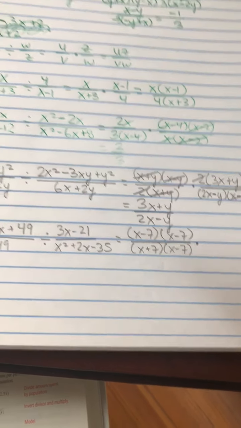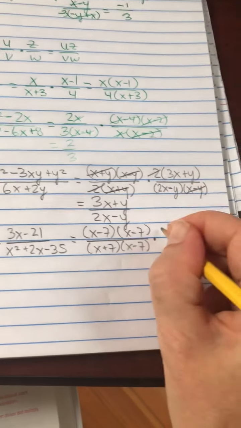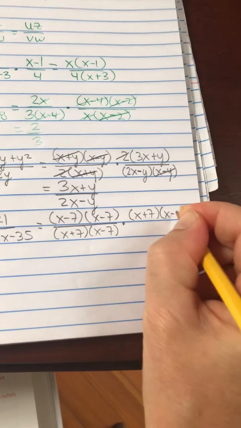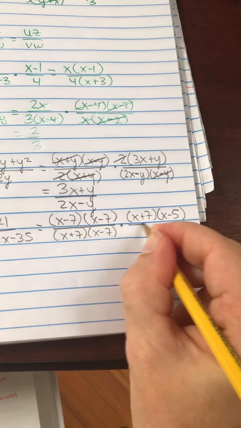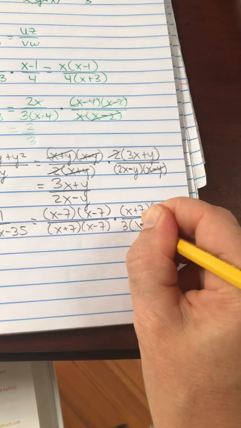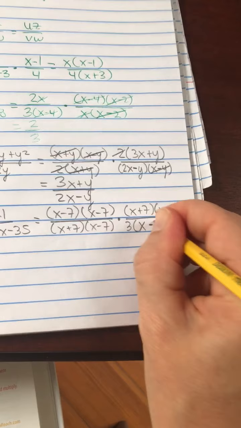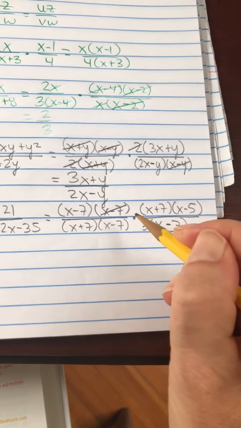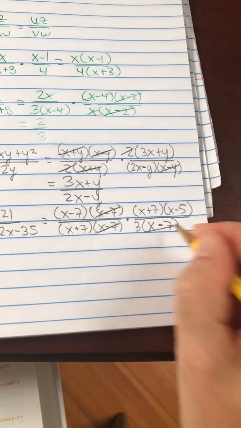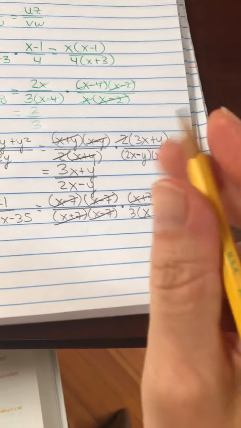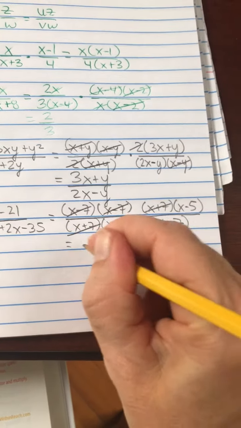So I'll get what? x plus 7, x minus 5. Over, factor out of 3, x minus 7. All right, so I can cancel out my x minus 7 and my x minus 7, my x plus 7, my x plus 7, leaving me with x minus 5 over 3.